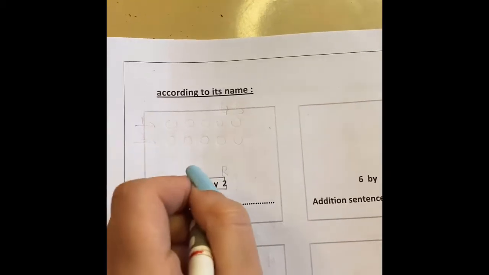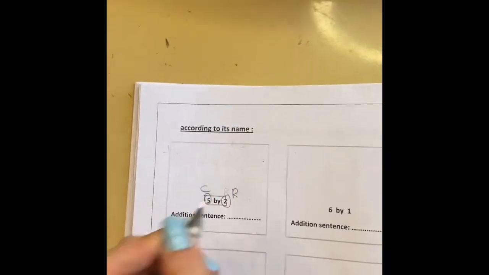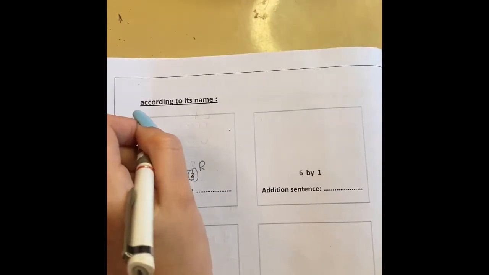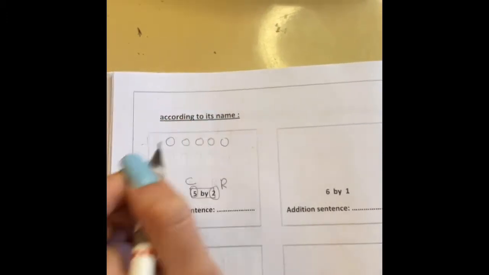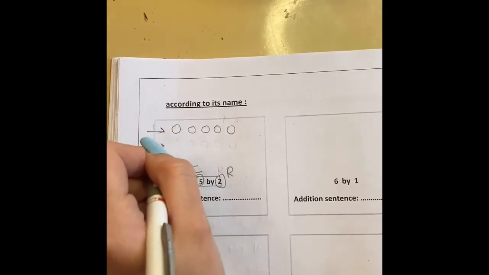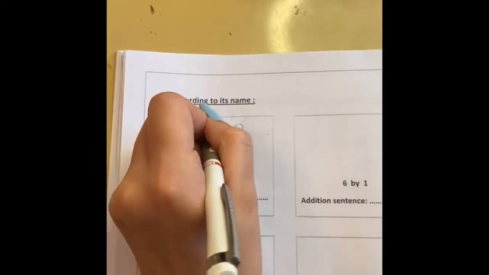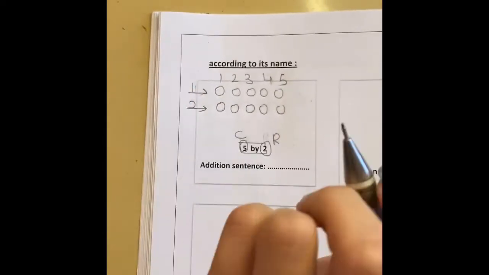We have the array and they want us to draw it and write the addition sentence. The first number is the number of columns, and the second number is the number of rows. How many columns? 5. We will draw 5 circles. Then by 2 rows, so it is repeated twice. Here we have 5 columns and 2 rows, so it's correct.